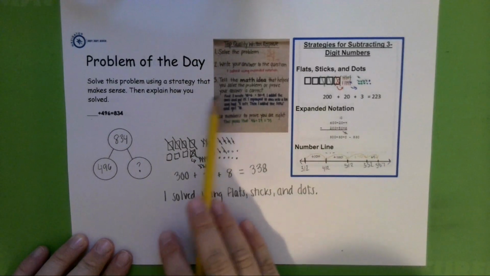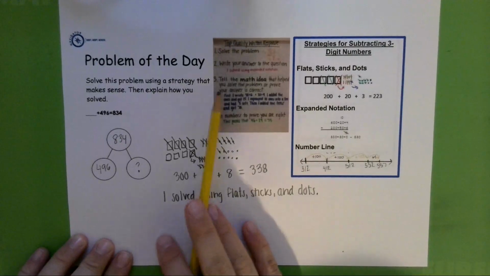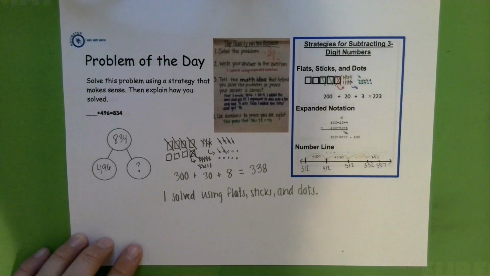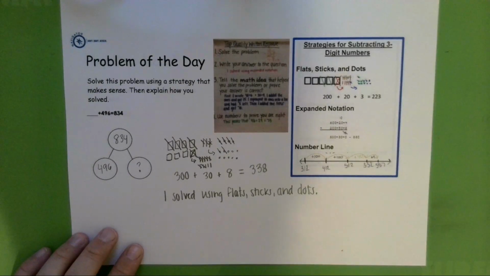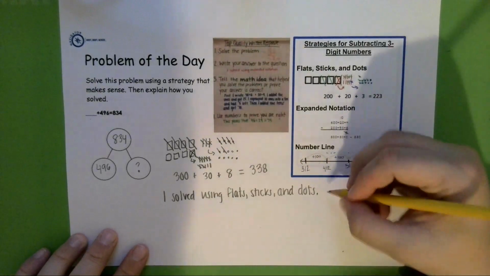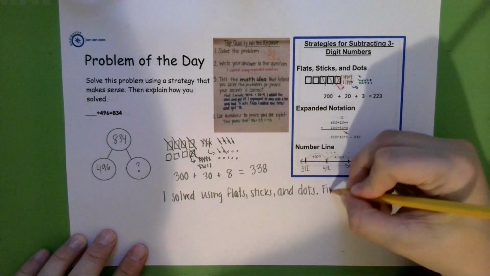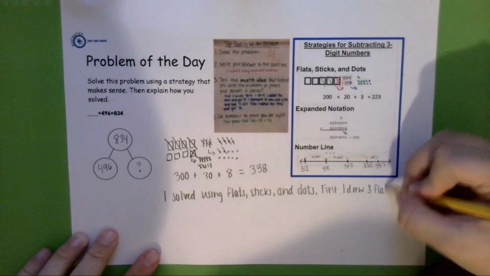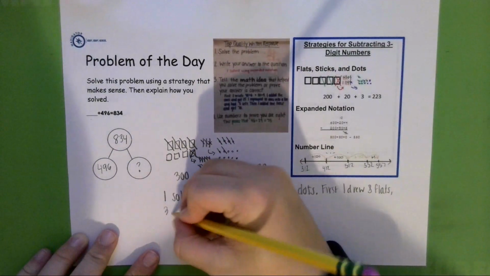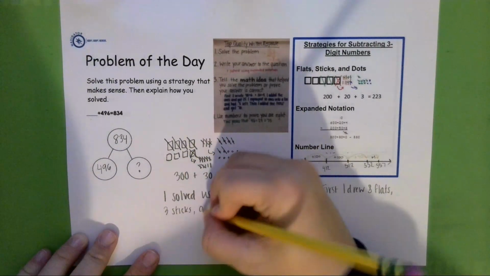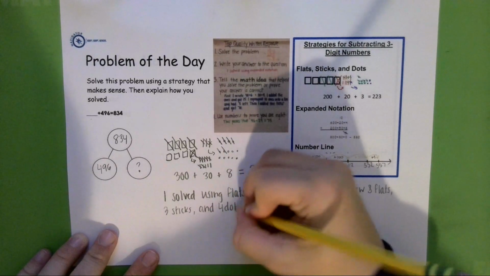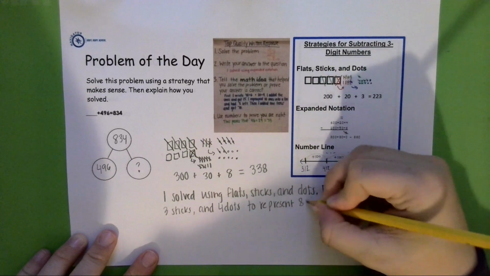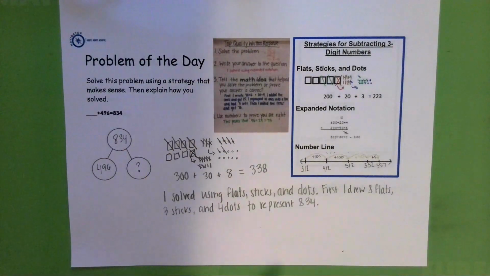Now we need to tell the math idea that helped us solve the problem or prove that our answer is correct. What should I write first? I bet you said we should write, first, I drew 8 flats, 3 sticks, and 4 dots to represent 834.